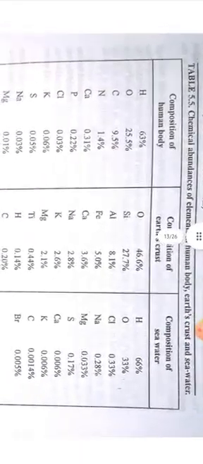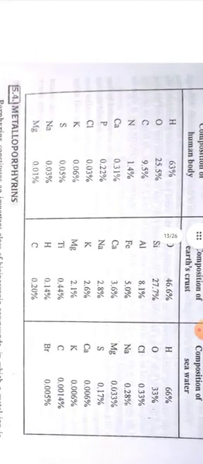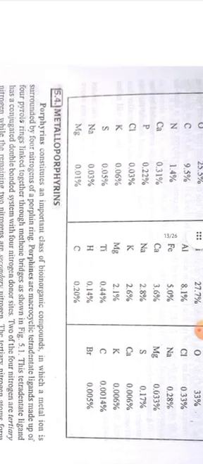The chemical abundance of elements in the human body is: hydrogen 63%, oxygen 25.5%, carbon 9.5%, nitrogen 1.4%, calcium 0.31%, phosphorus 0.22%, chlorine 0.03%, potassium 0.06%, sulfur 0.05%, sodium 0.03%, and magnesium 0.01%.